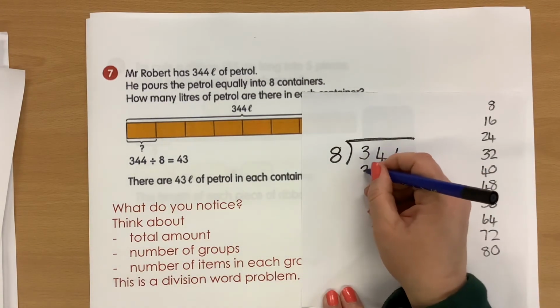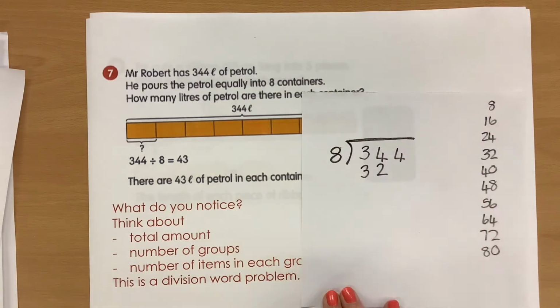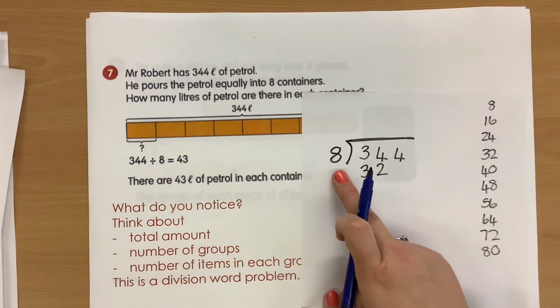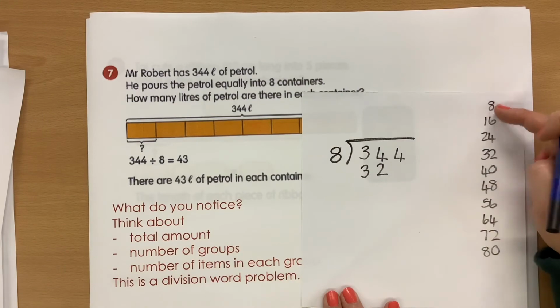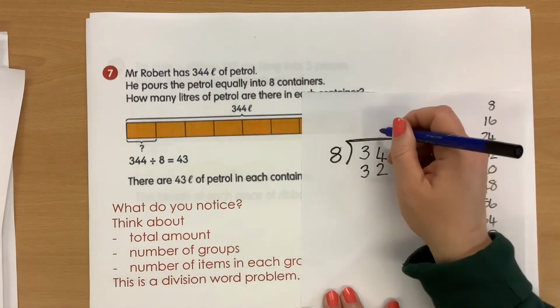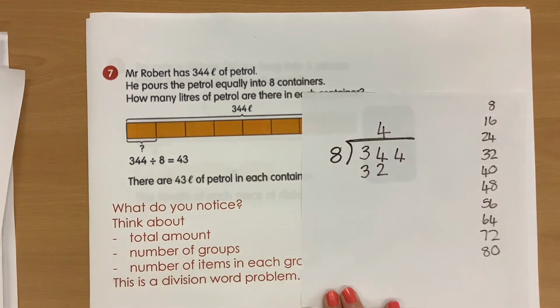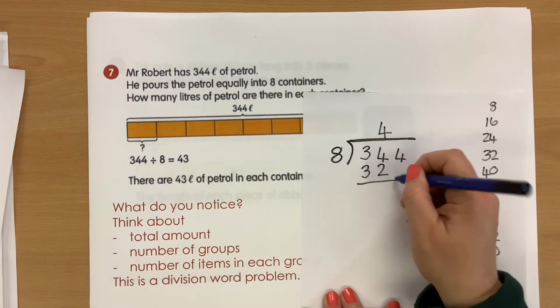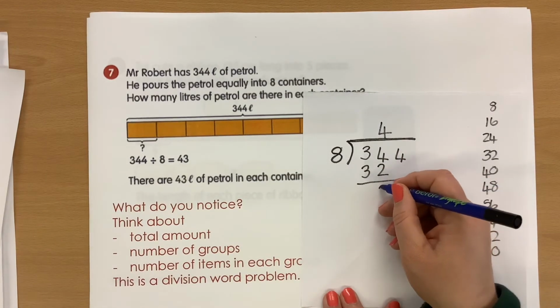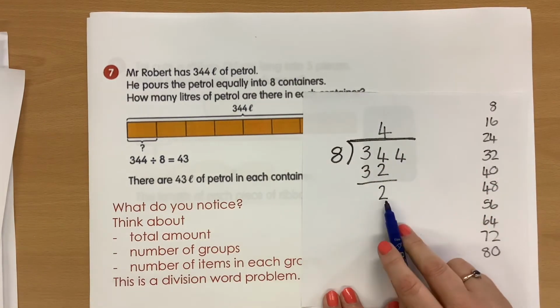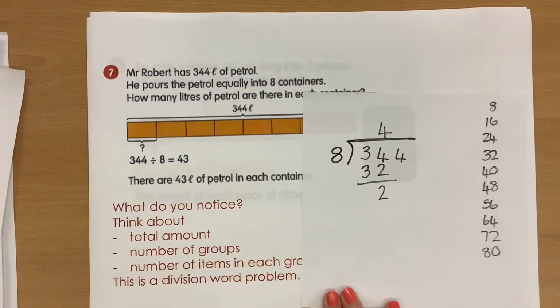So I know that I can share 32 of these 10s equally into 8 groups, and there will be 1, 2, 3, 4 10s in each group. Then I'll be left with 2 tens. And I can't share 2 tens equally into 8 groups.